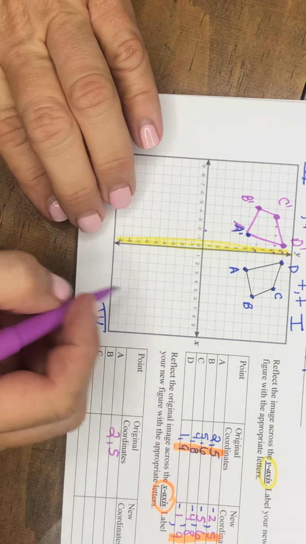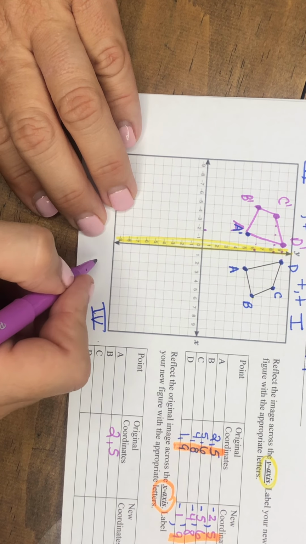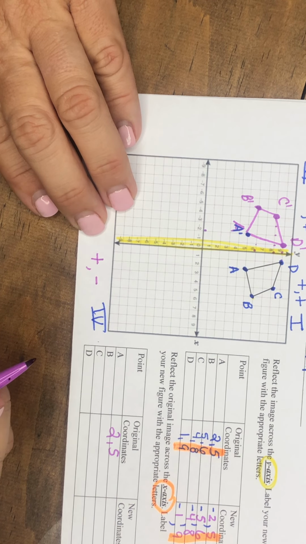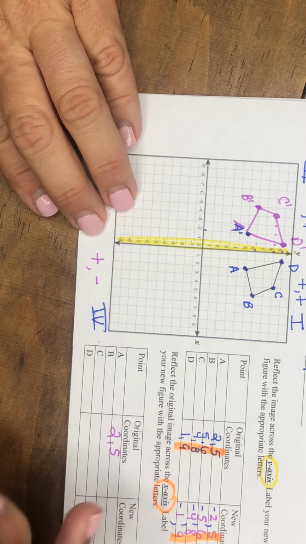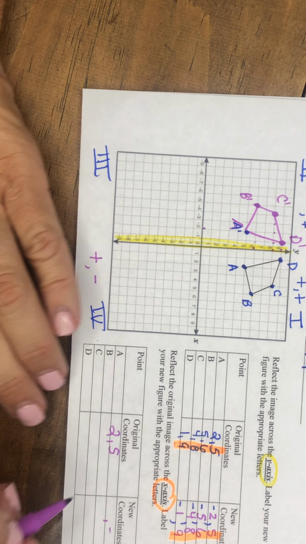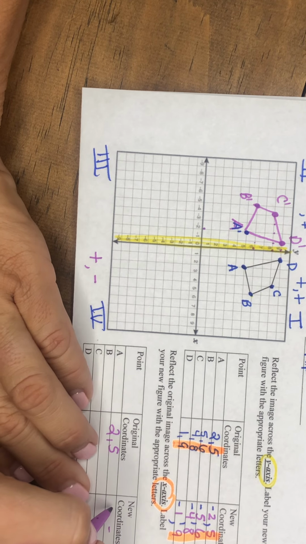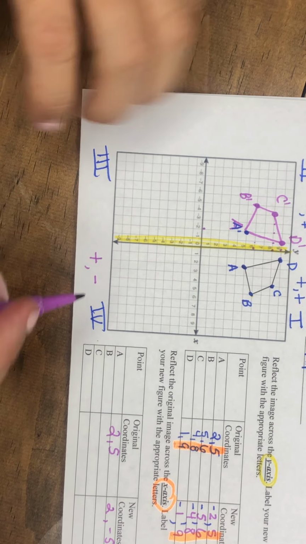Now can we predict what we think the new point's going to be? In this quadrant, what are my signs? They are positive, negative. So already I know that anything in here, my y is going to be negative. So I know my x is going to stay the same, so I automatically know it's 2, -5. Let's just verify that and move it.